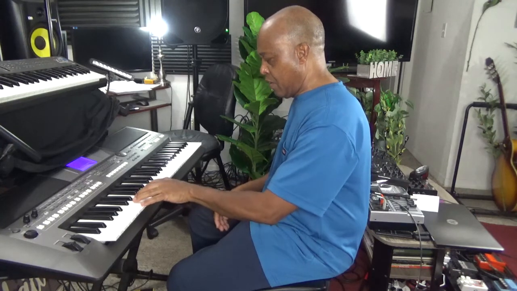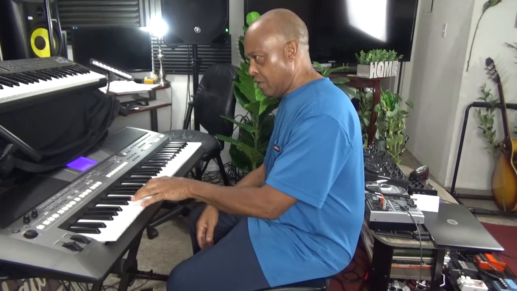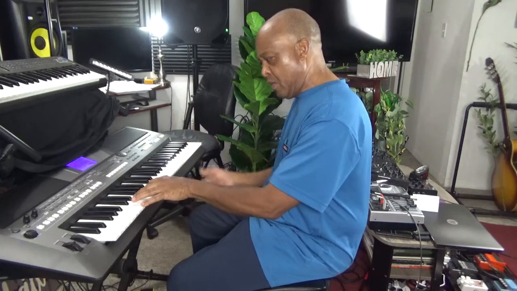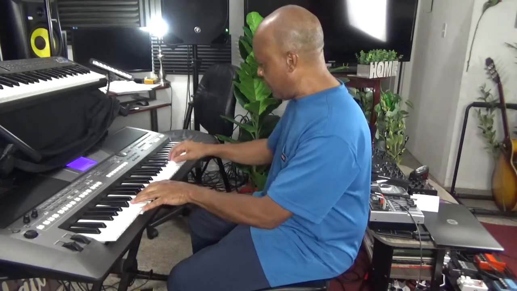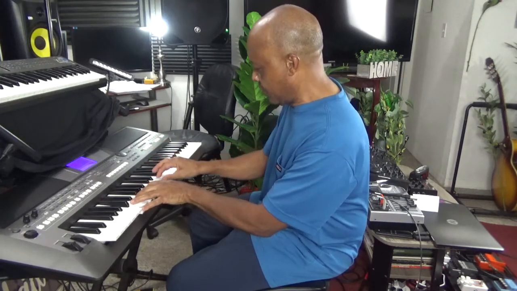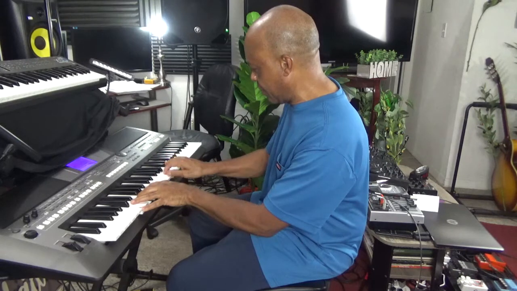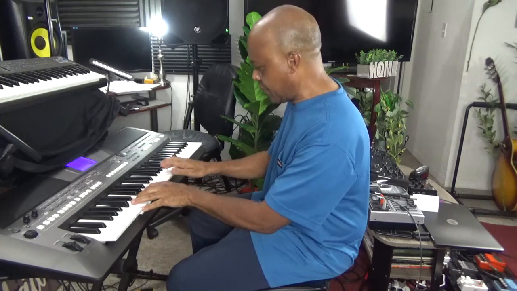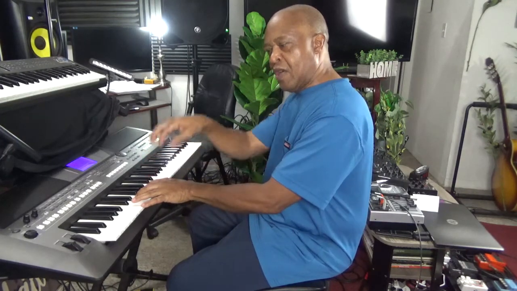So let me see if I can give an example. This is the C major 7th chord that is related to the Ionian mode, which is the parent scale, the regular C major scale. You can practice by playing the chord, and then you play the scale. That's the C major 7th chord and the Ionian mode.